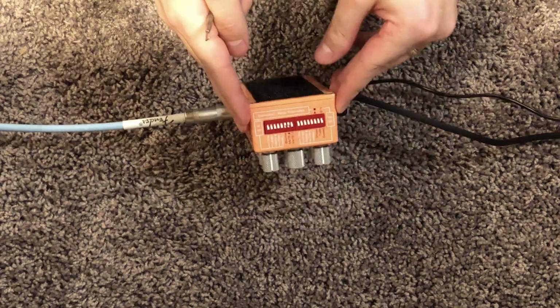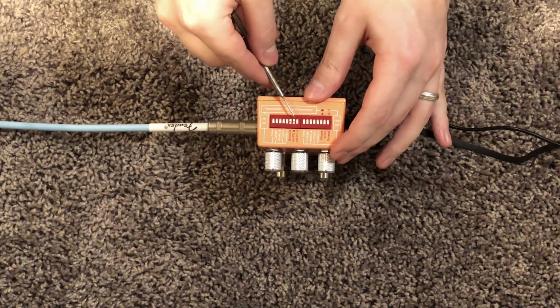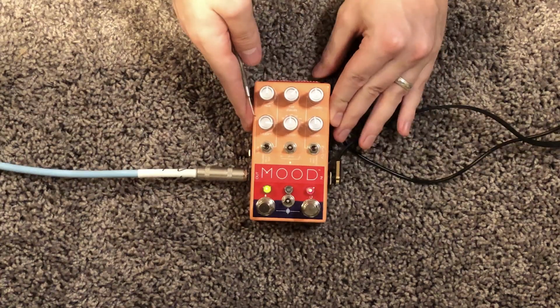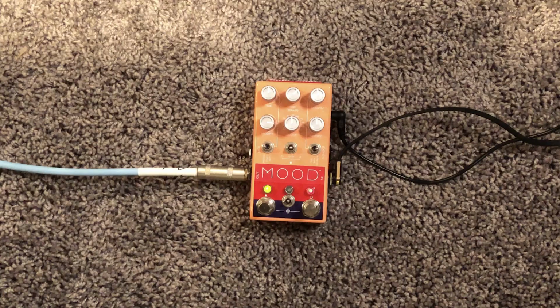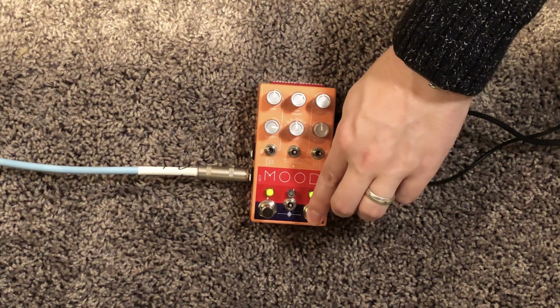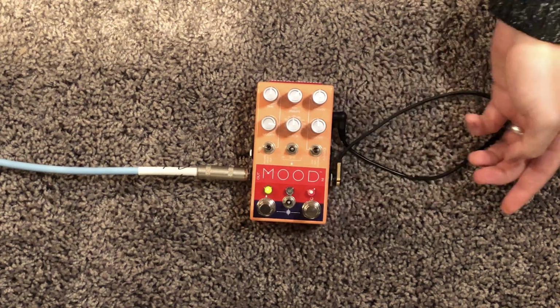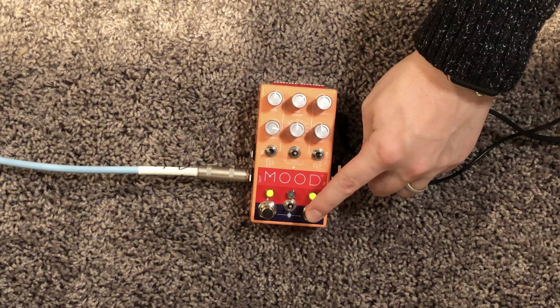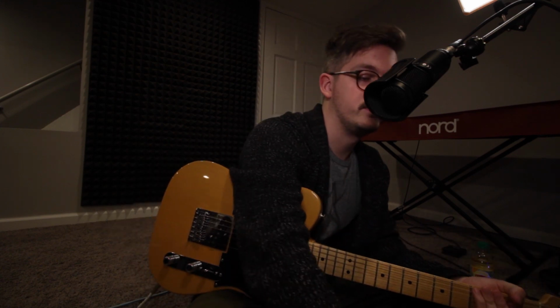Super interesting. I didn't know you could do a kind of reverse momentary bypass there. And it's the same concept for this one, so we'll just go ahead and do that. Pretty cool.